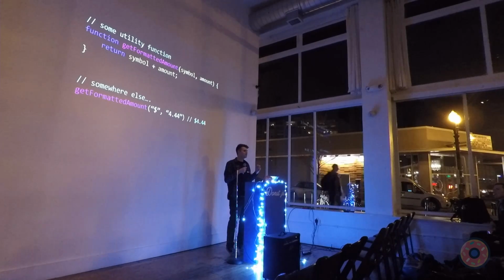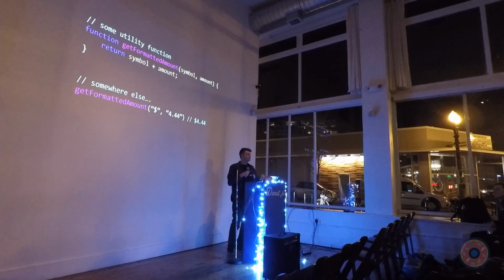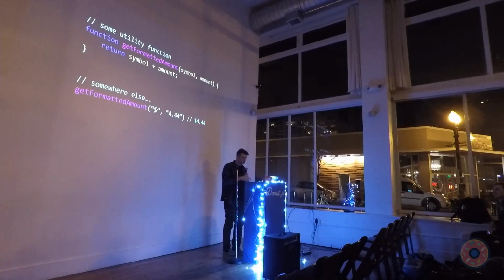What is that? Okay, loose typing is a problem, actually. Sometimes amounts are strings, sometimes they're numbers. Where does the currency symbol go? Okay, yeah, so let's go back to IKEA real quick.